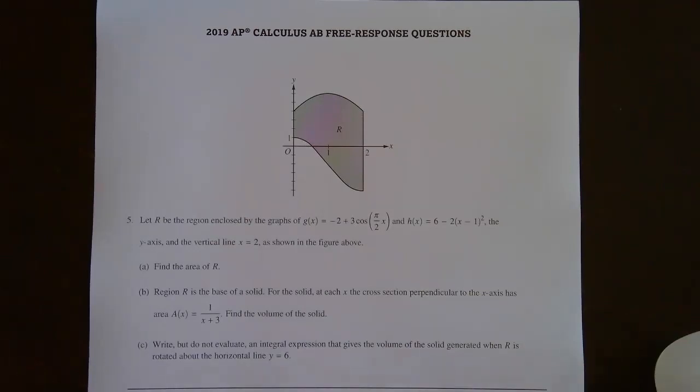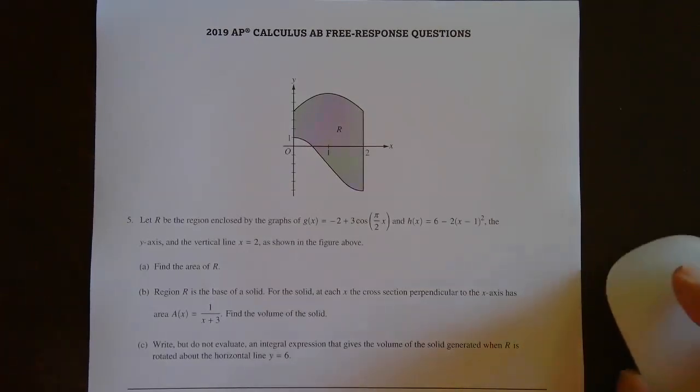Okay. So it's just this region R, and it's enclosed by the graphs of g of x equals -2 plus 3 cosine of pi over 2 x, and then h of x is 6 minus 2 times the quantity x minus 1 squared, and the y-axis and the vertical line x equals 2, okay?